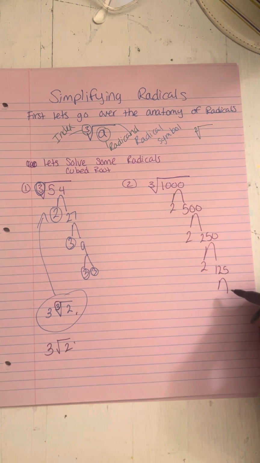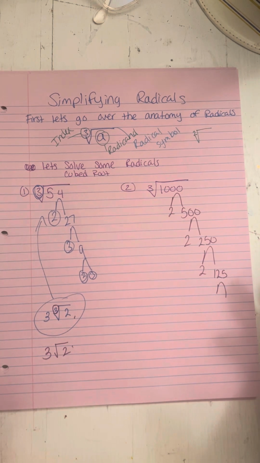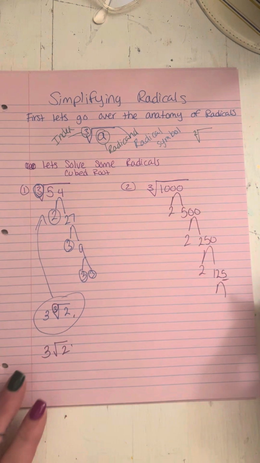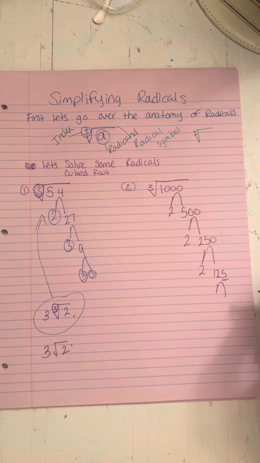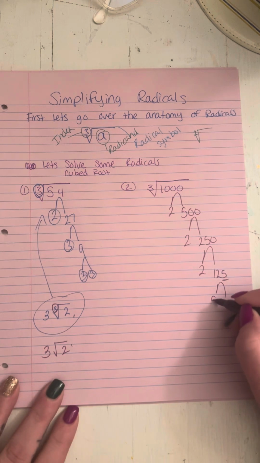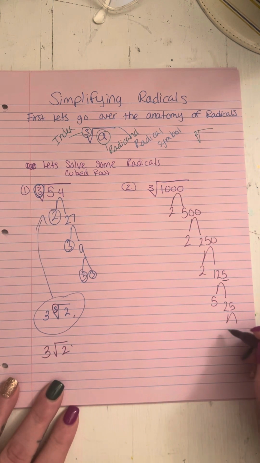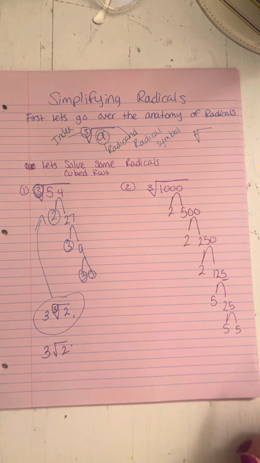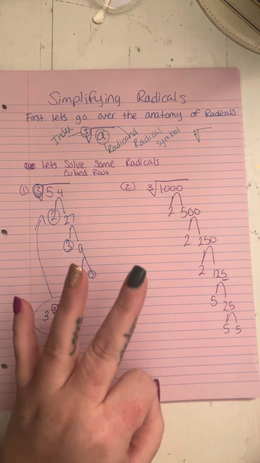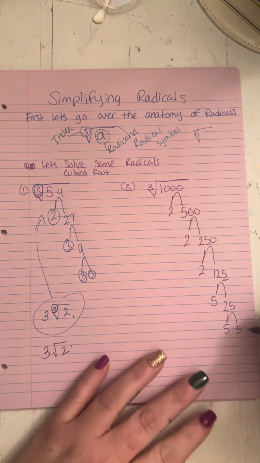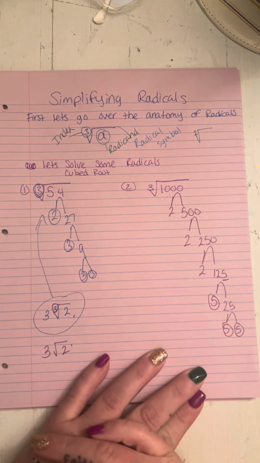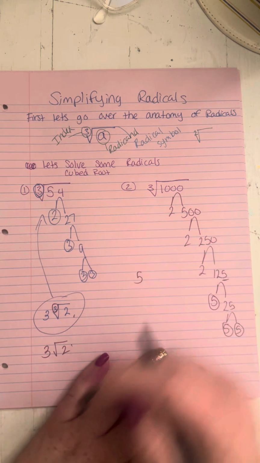Divide by 2 again. Well, if I divide by 2, it's going to give me a decimal. Because it ends in 5, I'm actually going to divide it by 5 and gives me 25. Now, because 25 is a perfect square, I have 5 and 5. Remember, I need 3 numbers that are the same. So I have 1, 2, 3 numbers that are 5. So I'm factoring out at least 1, 5.